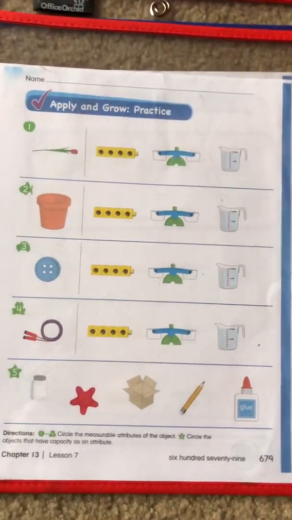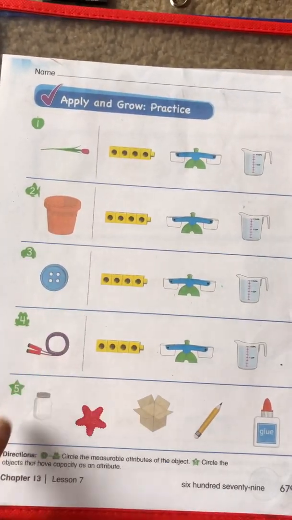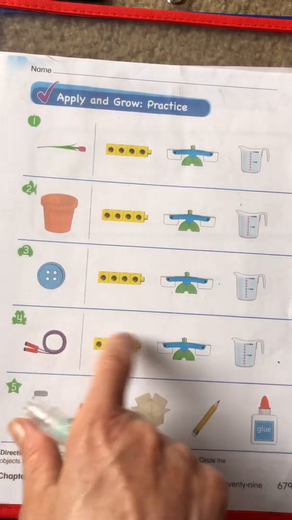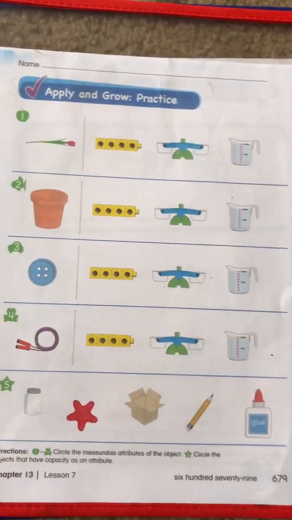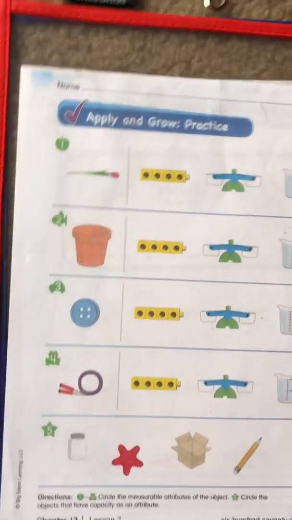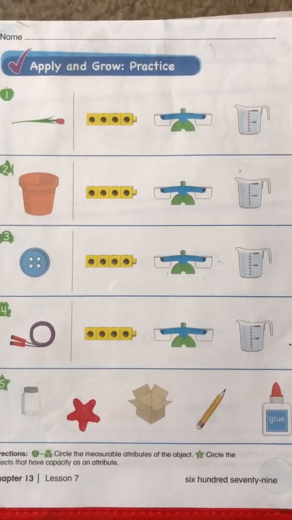Let's practice some more. Now, you take a look at each of these items and you circle each of the ways you can measure it. Slash the ones you cannot use. All right, you get started. I'm going to show you the answers in just a moment.